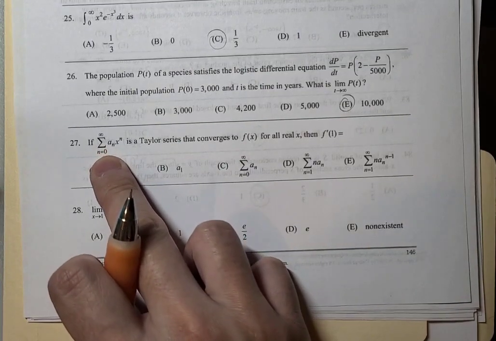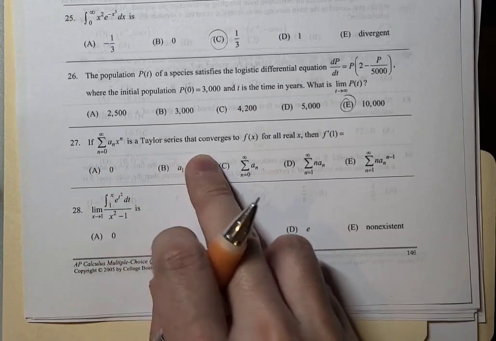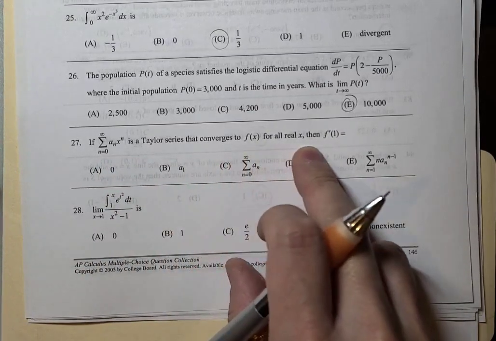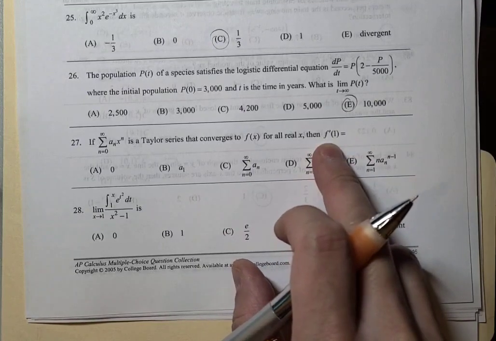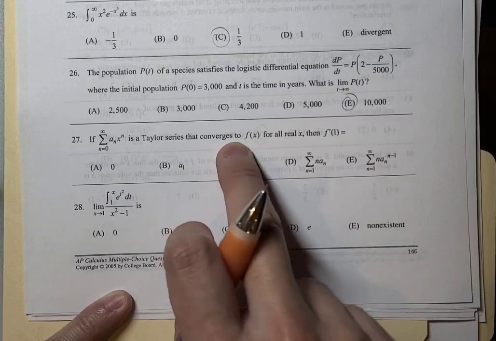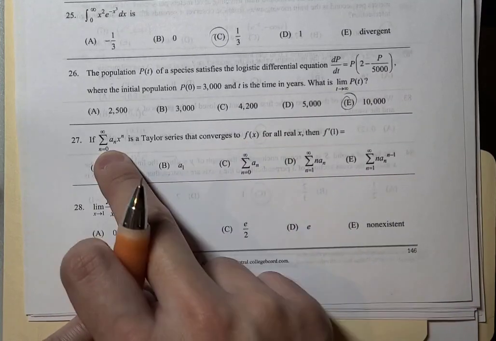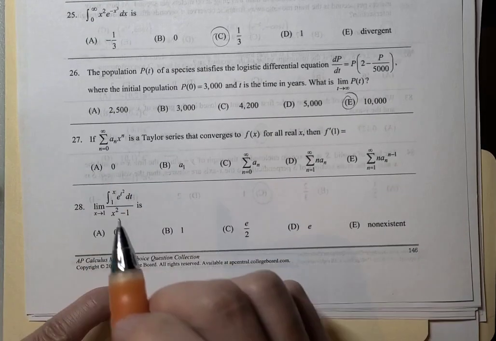Okay, if the sum from n equals 0 to infinity of a n x to the n is a Taylor series that converges to f of x for all real x, f prime of x is equal to what? I mean, f prime of 1 is equal to what? Well, if this is convergent to f, remember, we can differentiate power series. So we can just differentiate this term.